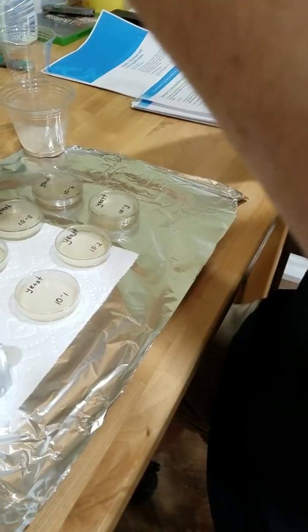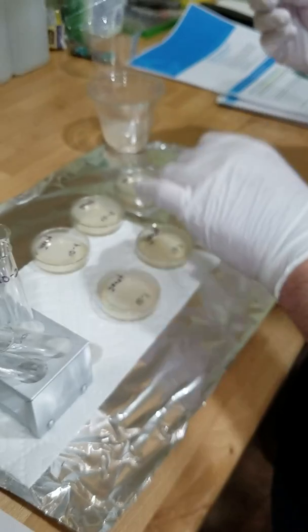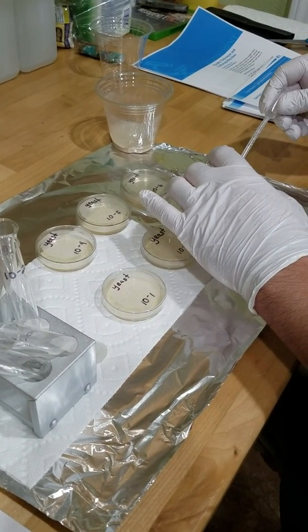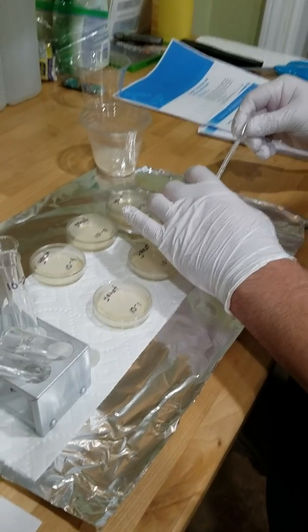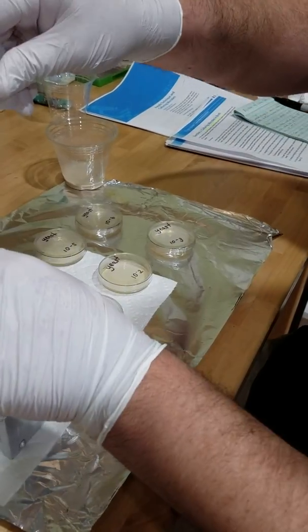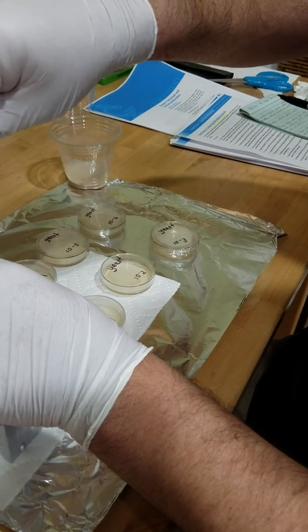Let's get 3. Go to 3 and do also 4 drops. And 1 more drop. There we go. Down to 3, 3 more.